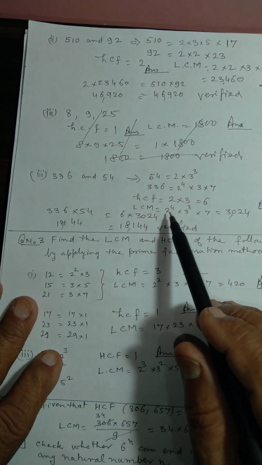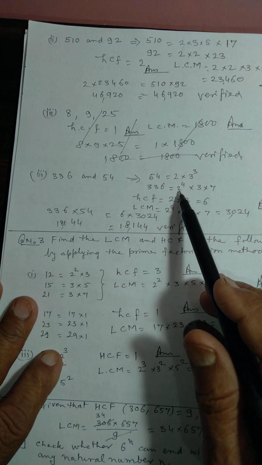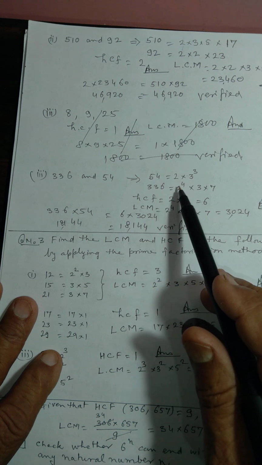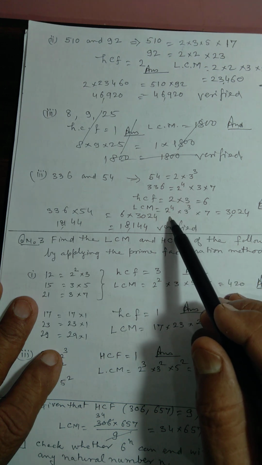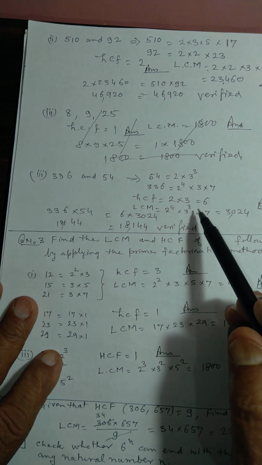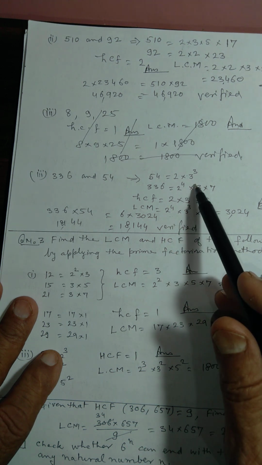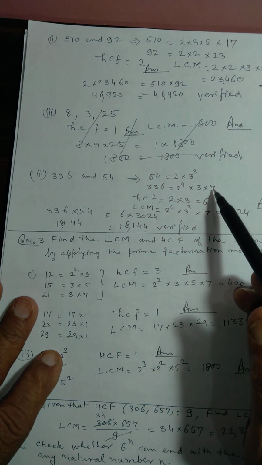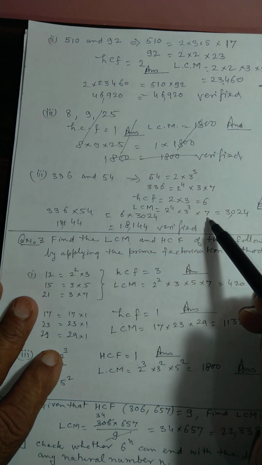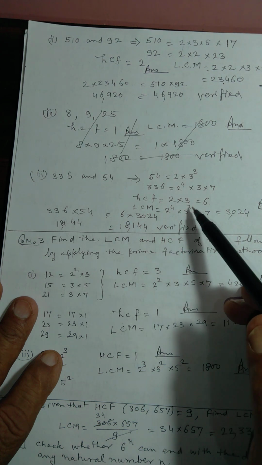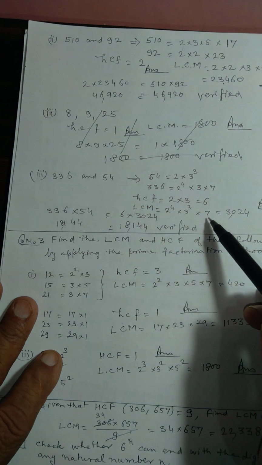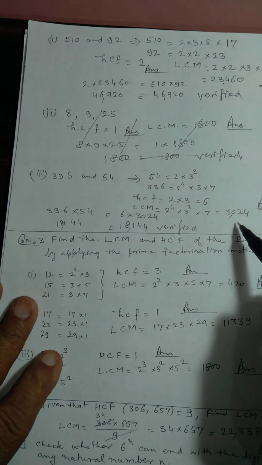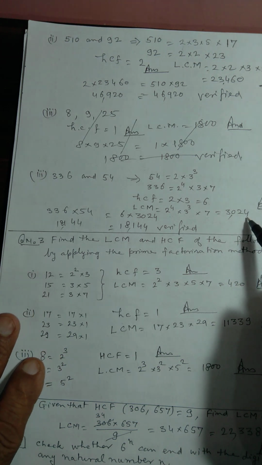For LCM, you see, the maximum number of 2s we can get is from this place. So I have written 2 raised to power 4, and the maximum number of 3s we can obtain from this place. Now the maximum number of 7s, we only get 7 here. So 2 raised to power 4 into 3 raised to power 3 into 7 will be equal to 3024.